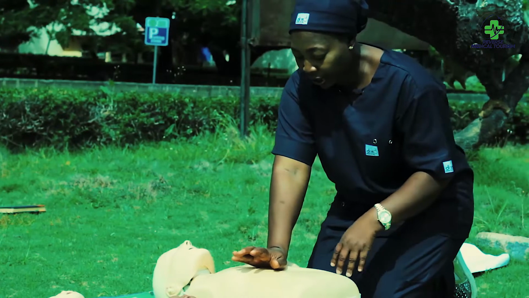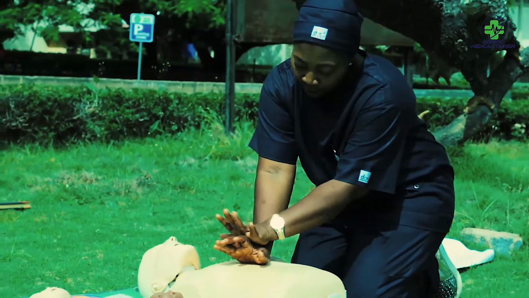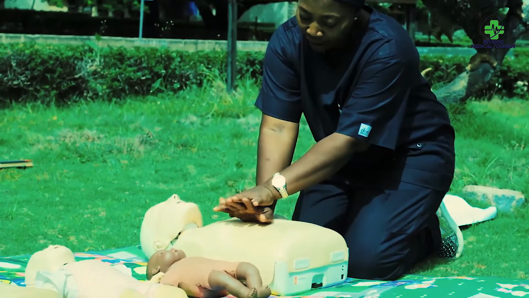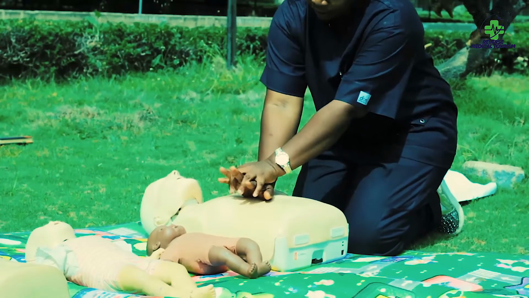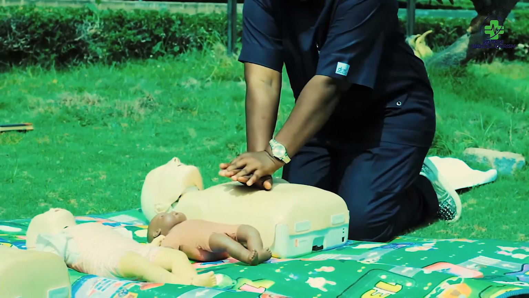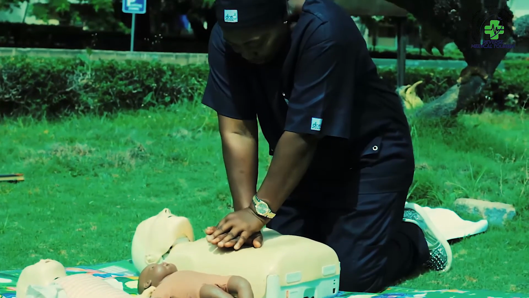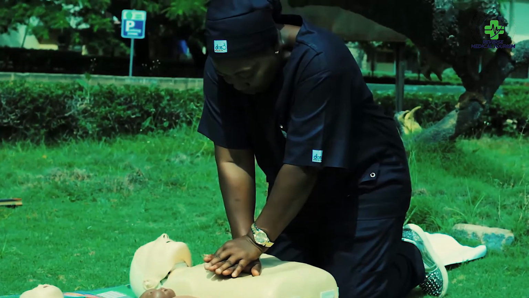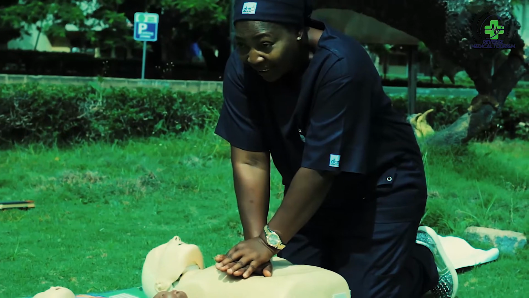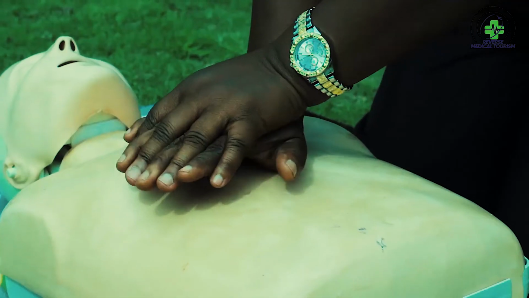Then you put the heel of your second hand over the first hand, and interlock your fingers. Once you have done that, you position yourself vertically over the patient's chest. Then keep your arms straight, keep your elbows fully extended, and commence your chest compressions.